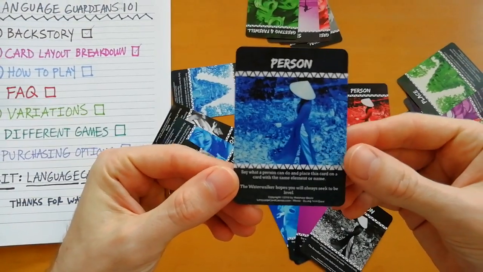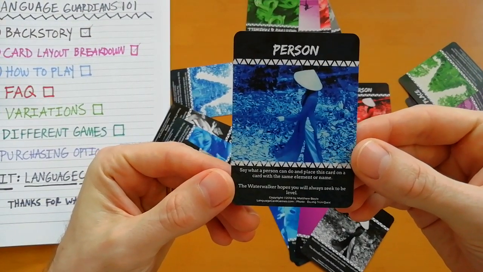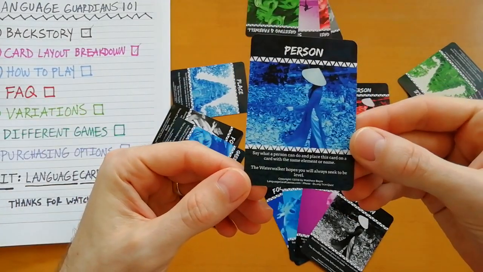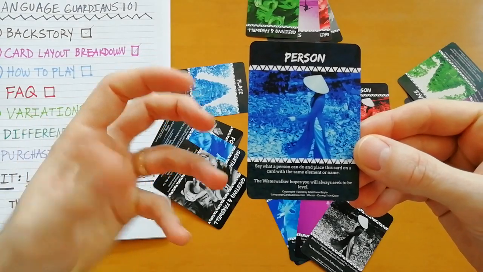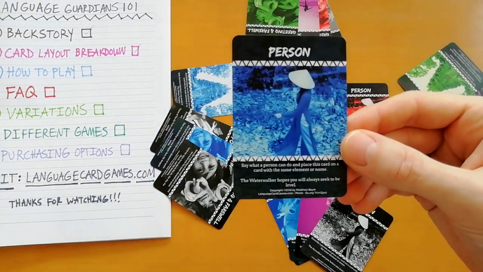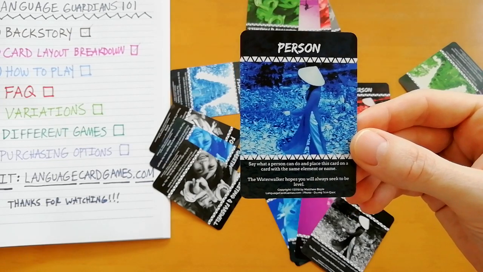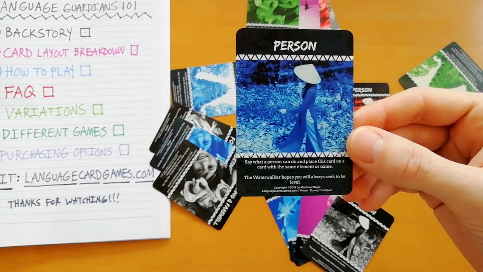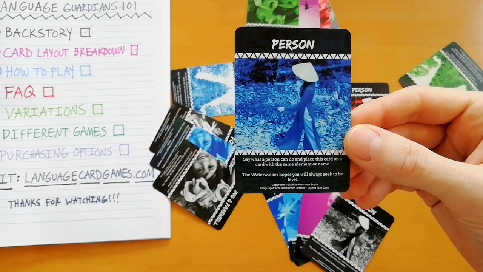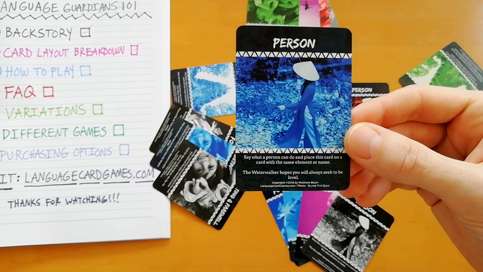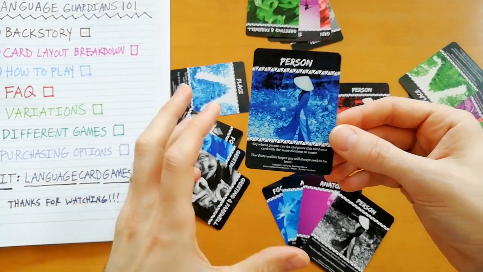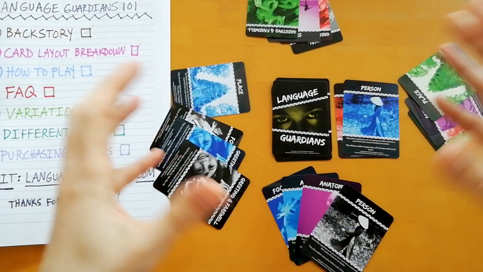It says, say what a person can do, and place this card on a card with the same element or name. Remember, blue emphasizes verbs, so we have to say what people can do. We have to think of what would be a verb that fits that. So a person could walk, a person could run, a person could sit, a person could eat, and so on. So if you say just one of those words and put this card down, you're good to go.